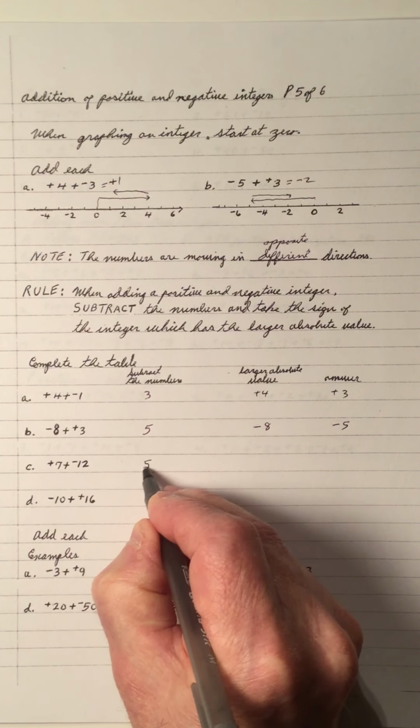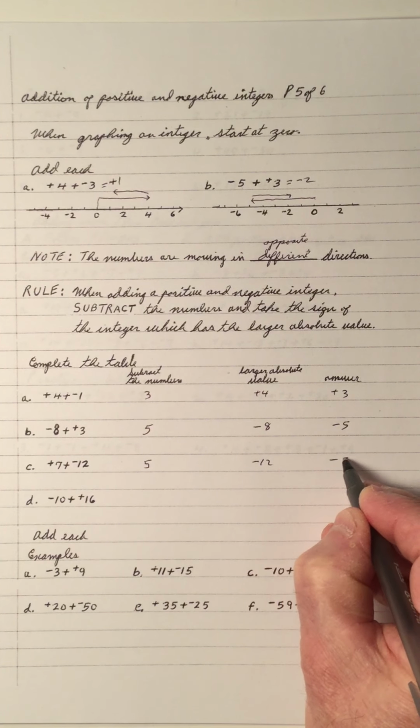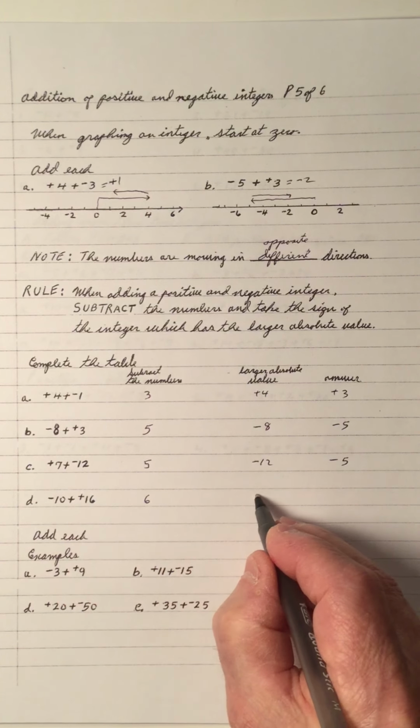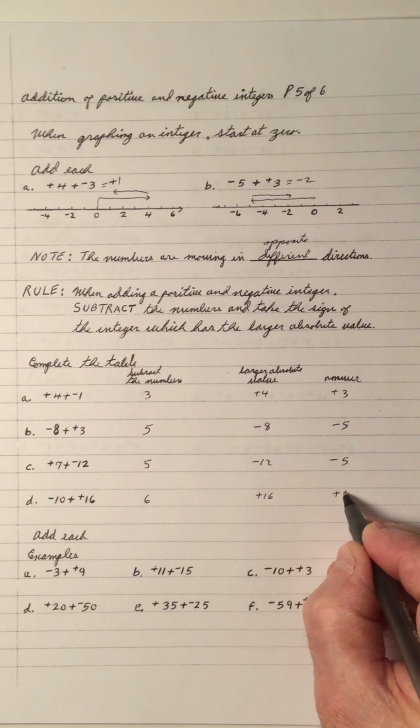Subtract, you get a 5. The larger absolute value is negative 12, so again, you get negative 5. Subtract, you get a 6. The larger absolute value is plus 16, so you have a positive 6.